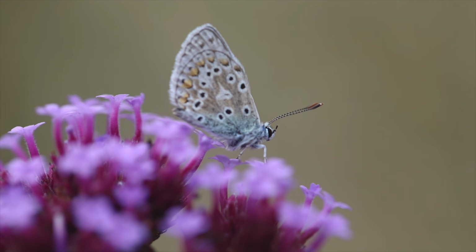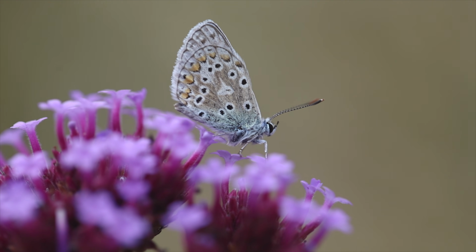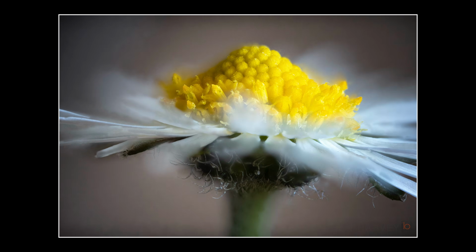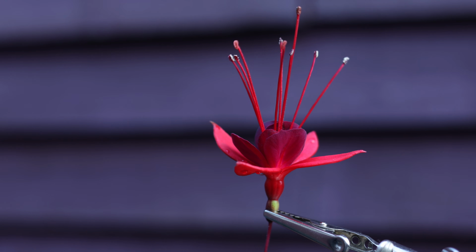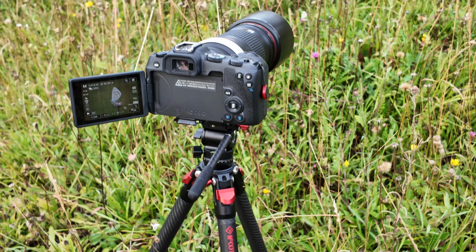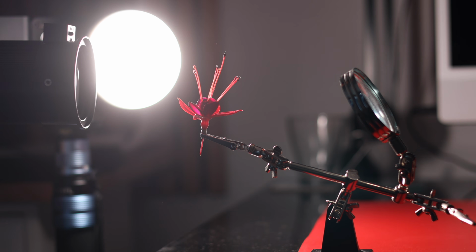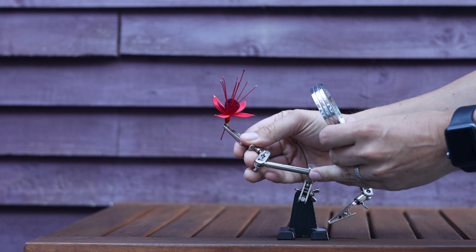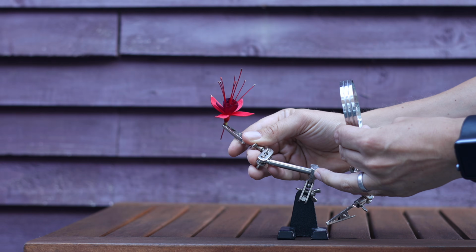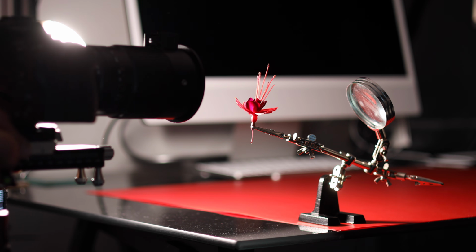The downside to option 1 is that your subject needs to be static for several minutes, so it's not suited to wildlife at all, or even shooting outside in the lightest of wind. You'll also need sturdy ground for your tripod setup, as well as consistent lighting for several minutes. I use a helping hand to clamp the flowers in place and used an artificial light for these consistent exposures.